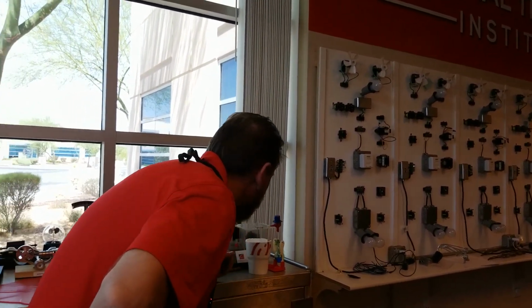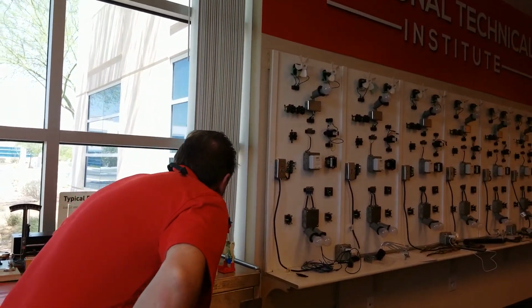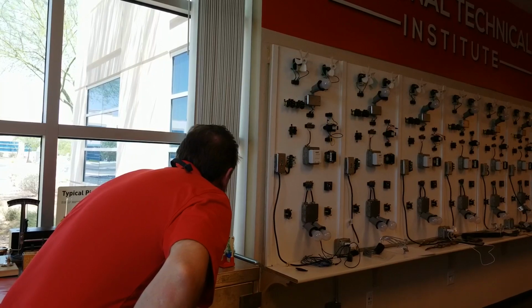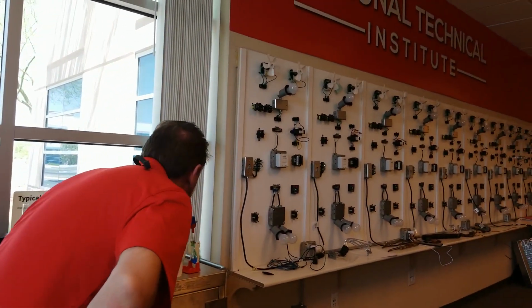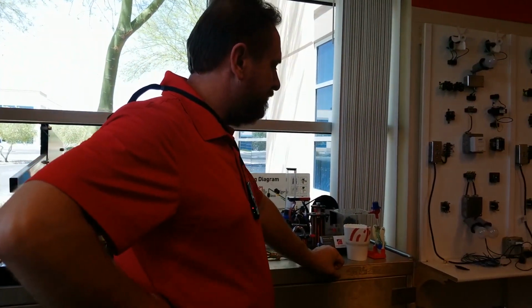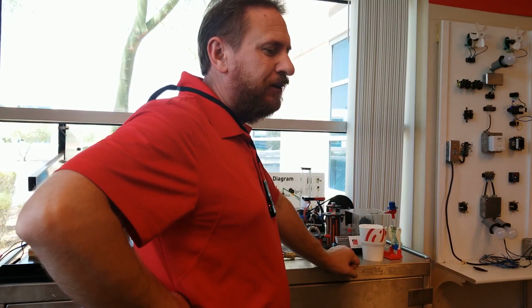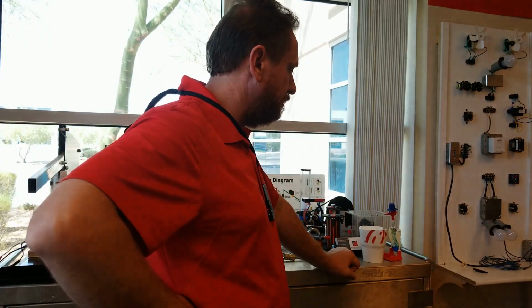If I can speed up evaporation, it'll happen faster. So, in the summertime, does it feel cooler if you have a fan on you or without a fan on you? With the fan. Why? Evaporation. Your sweat's evaporating.